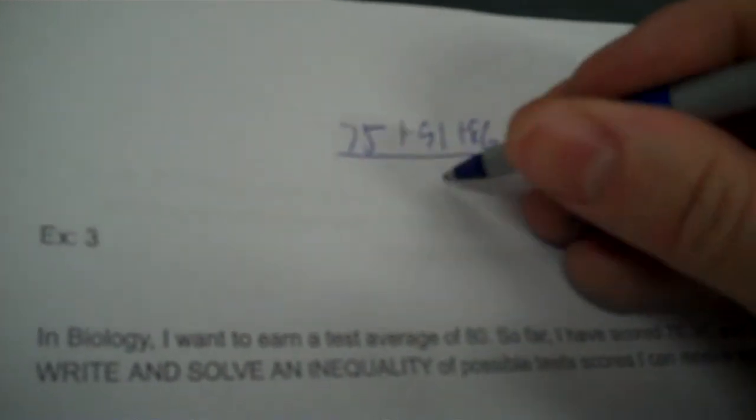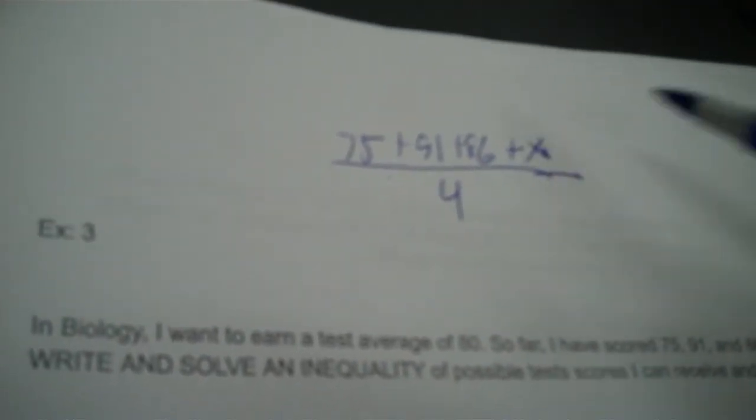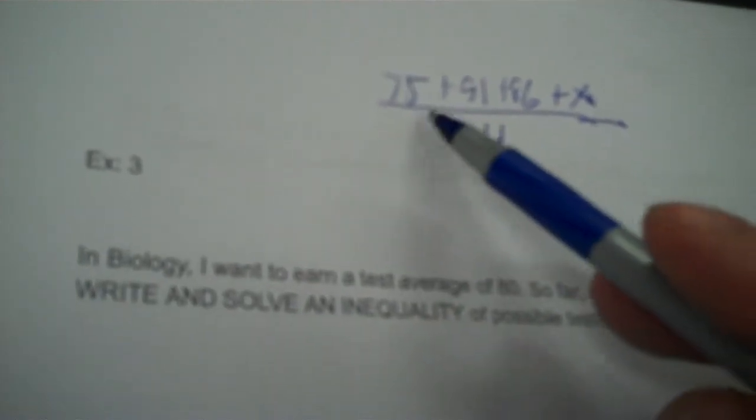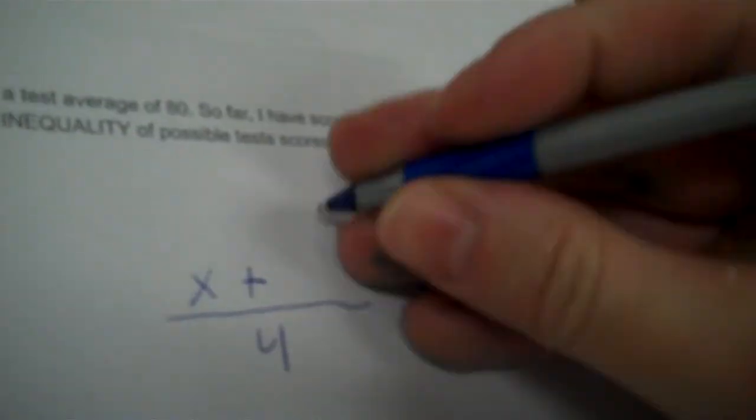So that's 4 tests. We divide by 4. But I can't because I don't know what that x is. So I just line it up, trying to figure out my x, and then I add the tests I've already taken. $252. Okay, now we can solve, but you got to know the process for it.